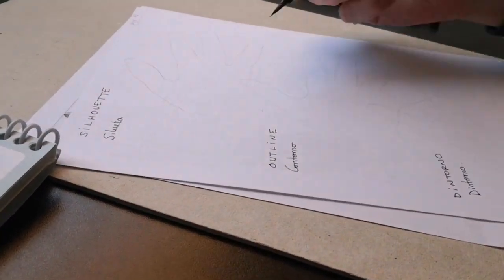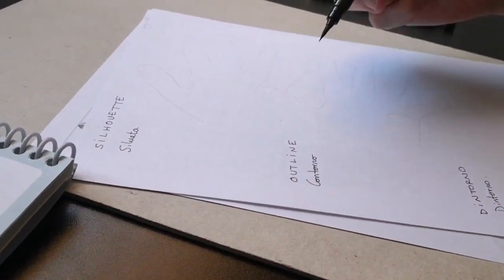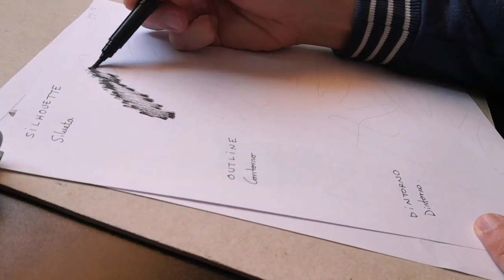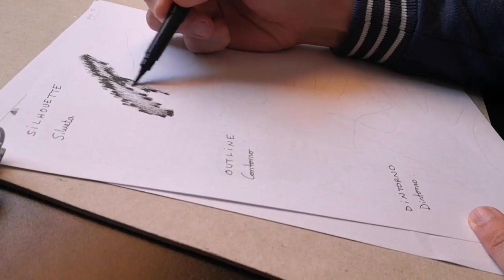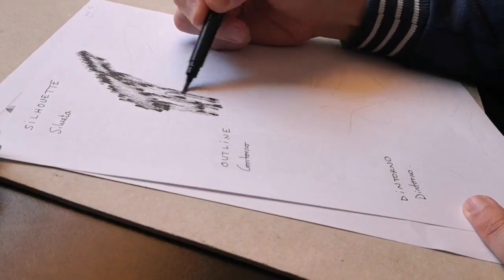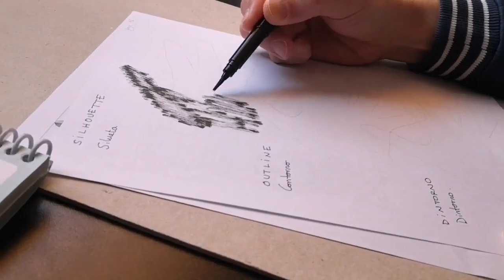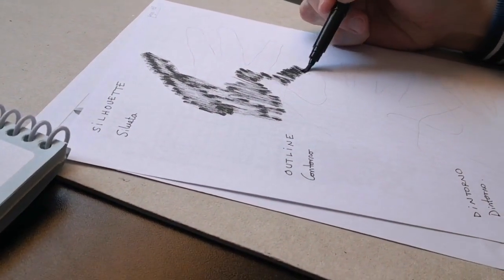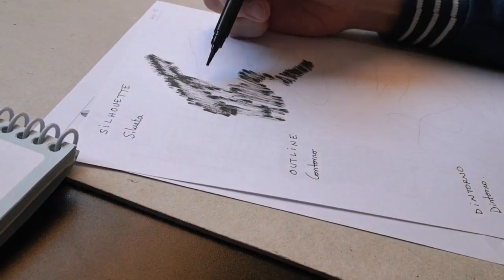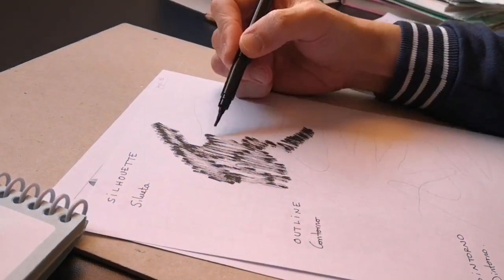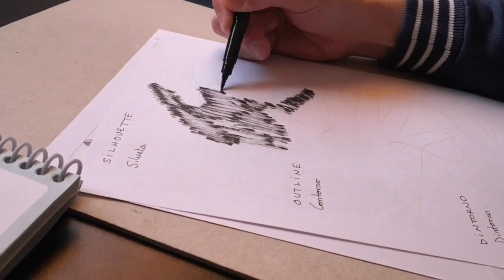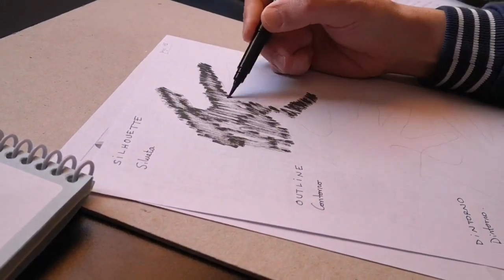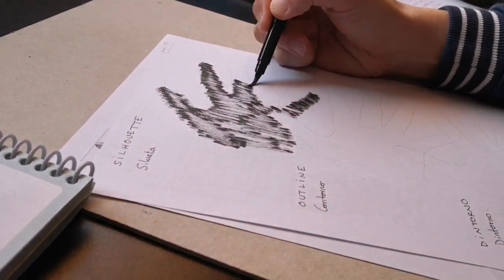So, for example, if I want to design the silhouette from this hand, I could fill all the design. I'm going to leave that part empty with the same color, okay? I'm going to do it very fast because I only want you to understand the activity.